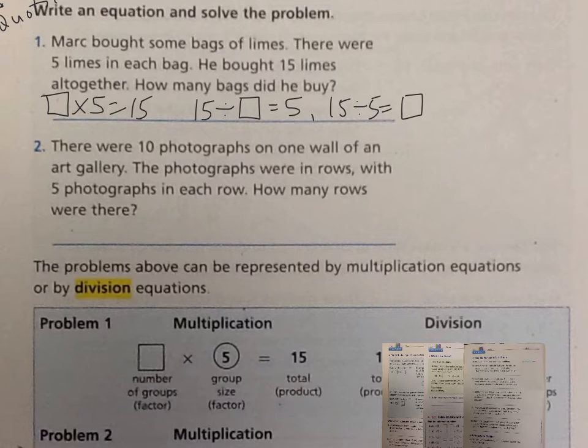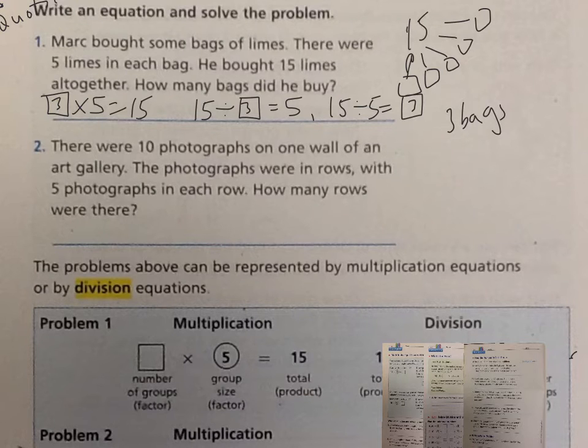So this is where you'll have to think about your basic multiplication facts. Or you could do something like this: 15, and then you could break it into 5 boxes, 2, 3, 4, 5, and then spread out 15 equally within those 5 boxes to get your answer. But overall, your answer is going to be 3. Okay, so how many bags did he buy? He bought 3 bags. And you might be able to figure it out just from your basic multiplication facts.